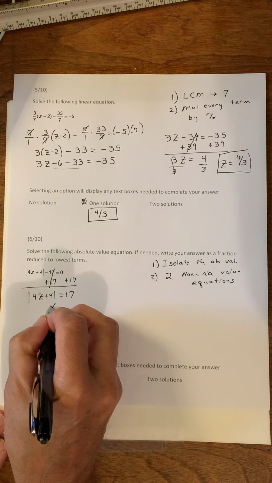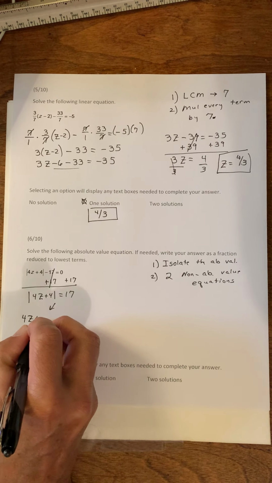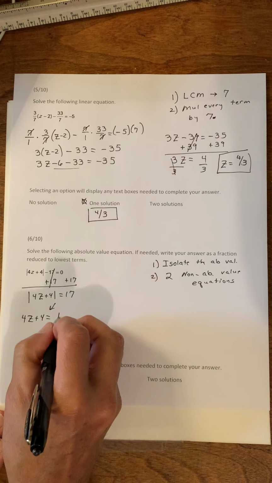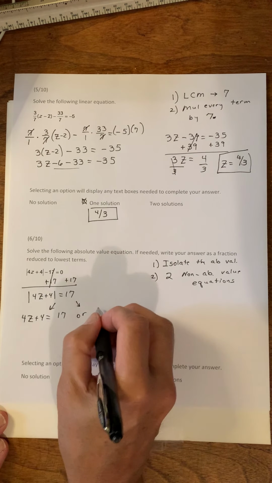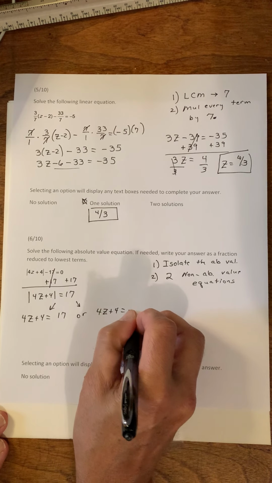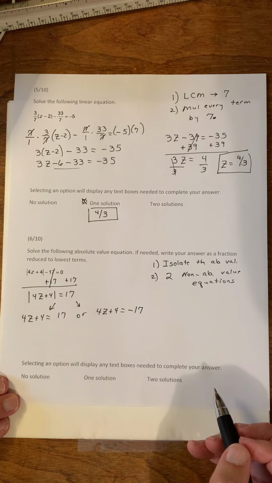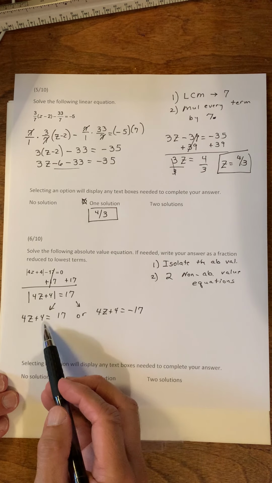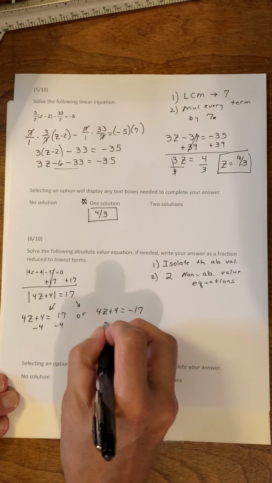And the way I do that, whatever's in the absolute value equals the number, or whatever's in the absolute value equals its opposite. So solving these, I got to get rid of minus, I got to subtract 4 from both sides.